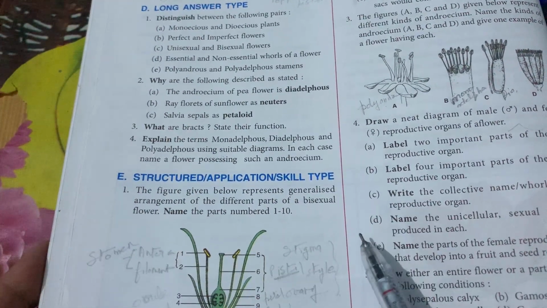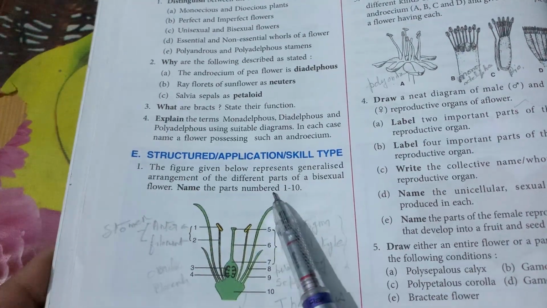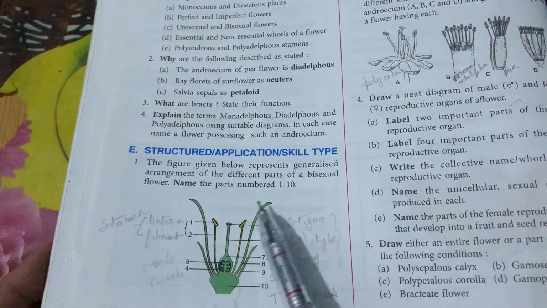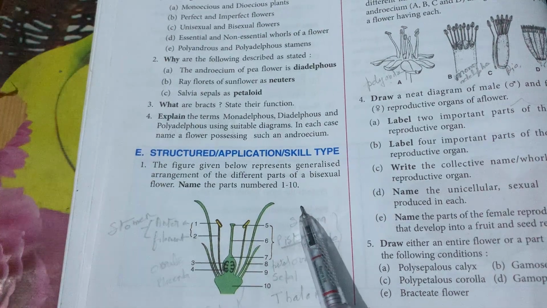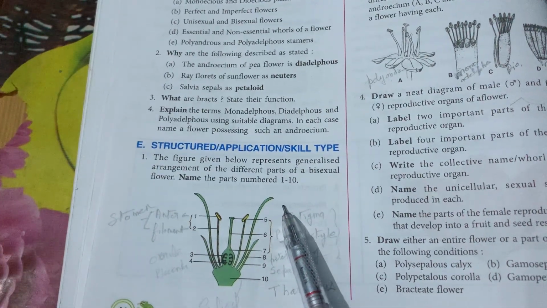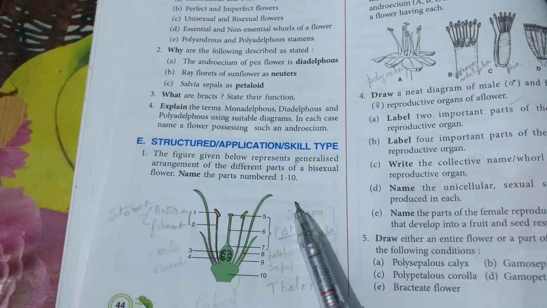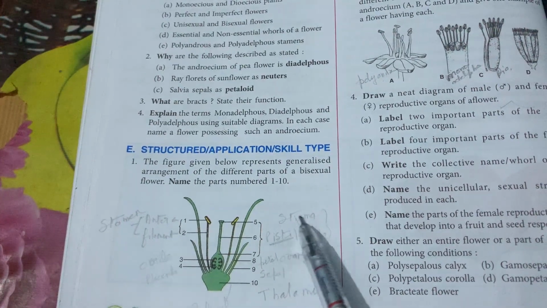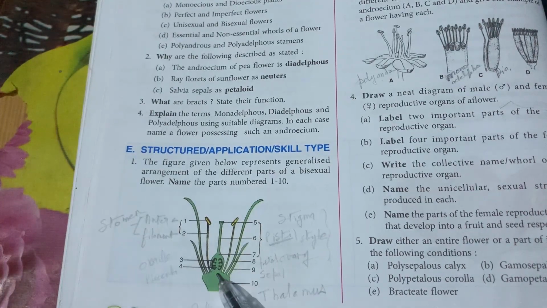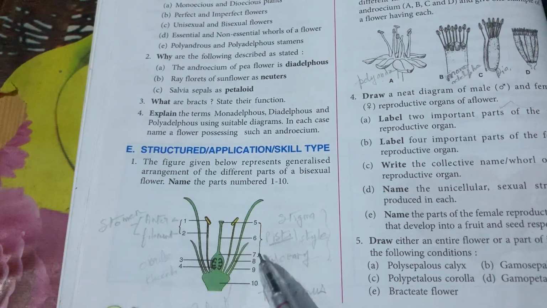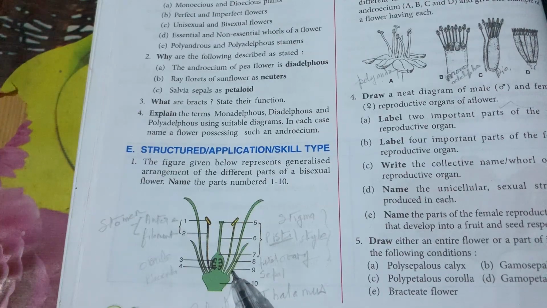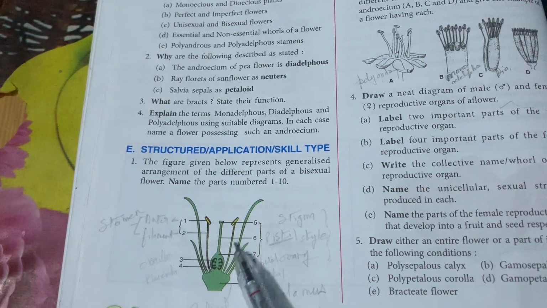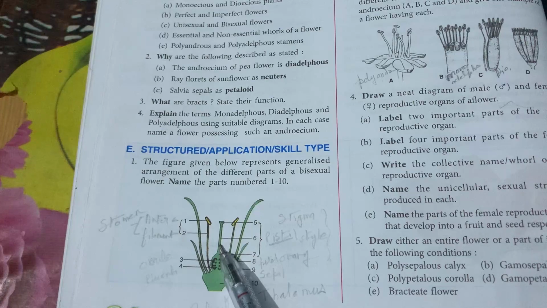Now structural skill. The figure given below represents the generalized arrangement of different parts of a flower. Name the parts numbered. You can name it. This is stigma, this is style, this is ovary, this is anther, this is filament, this is thalamus, this is sepal, this is sepal, this is sepal, this is petal. This is anther, filament, stigma, style, ovary.